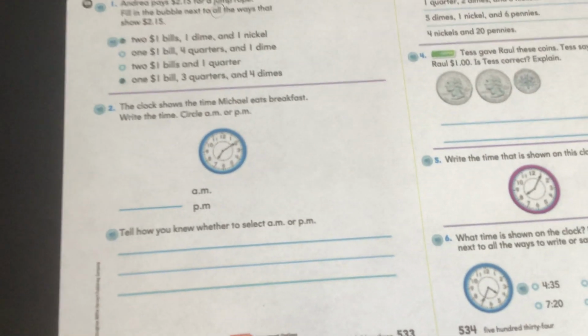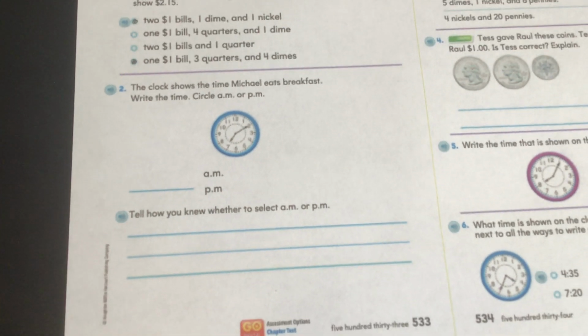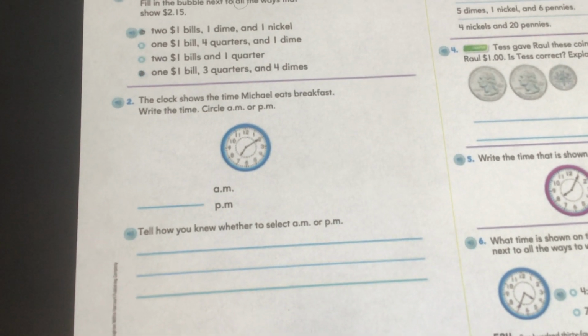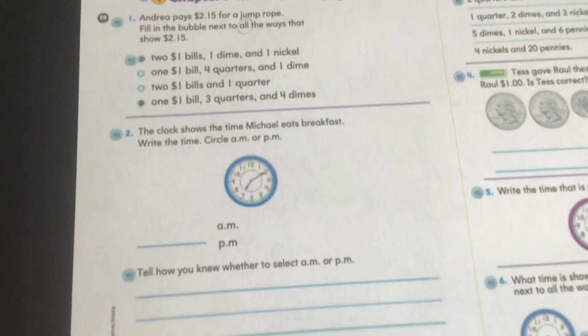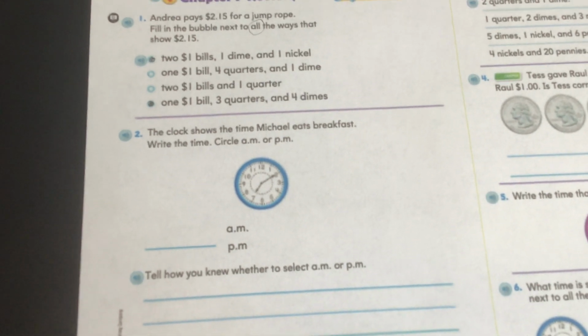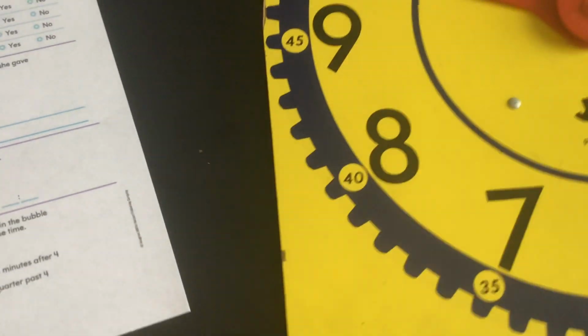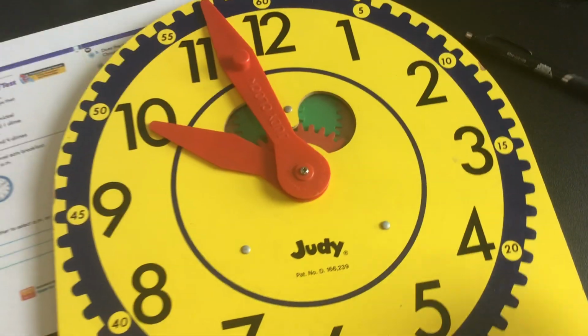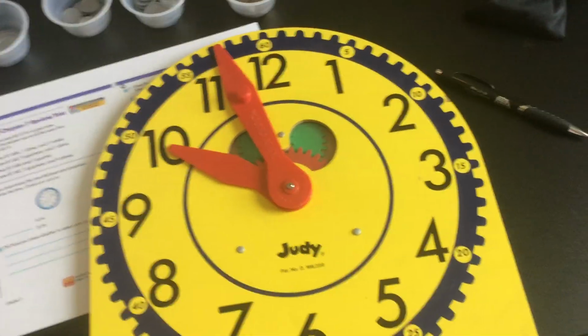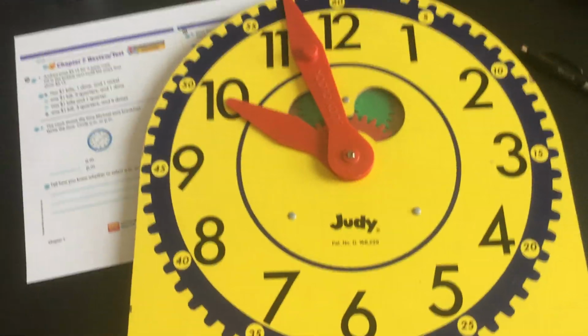Moving down to number 2. The clock shows the time Michael eats breakfast. Write the time, circle AM or PM. Now, in discussing time, remember we had AM hours and PM hours. Remember, there are 24 hours in a day, but an analog clock only shows 12 hours.